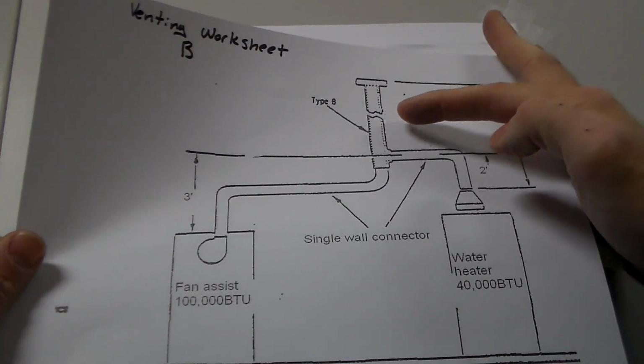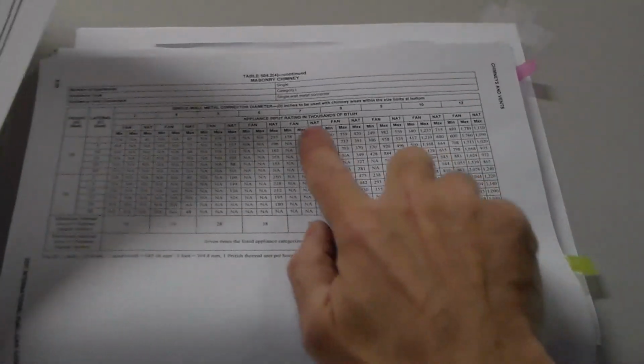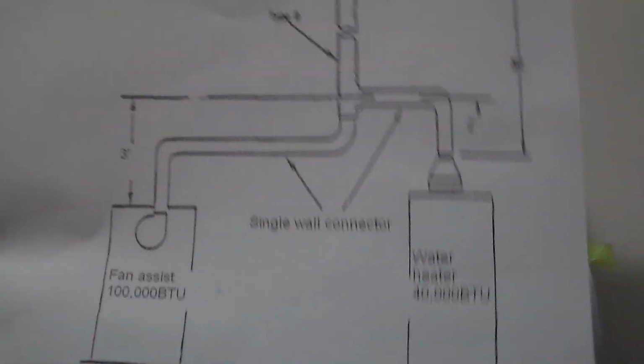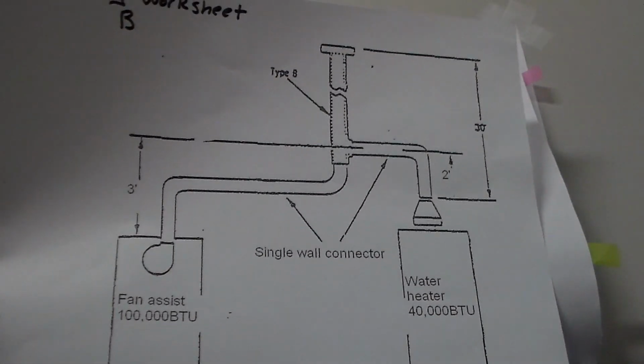part here. And then down in here where it talks about the vent connector, single wall, that's referring to your vent connector or your common vent connector as well.